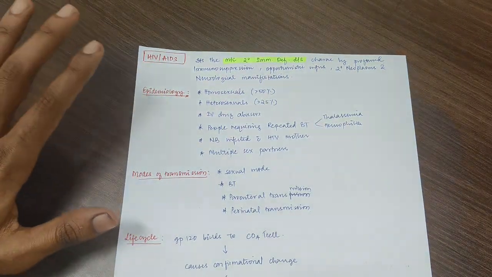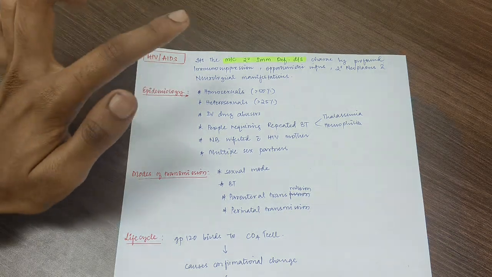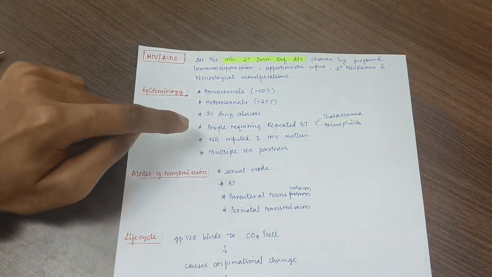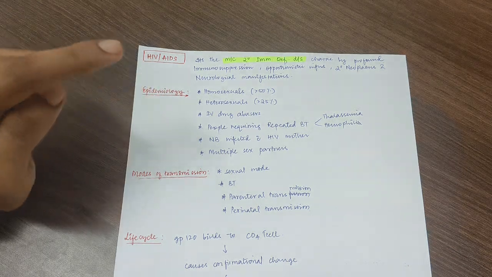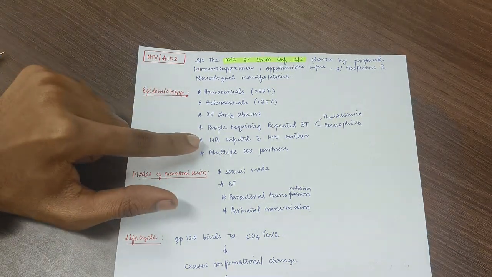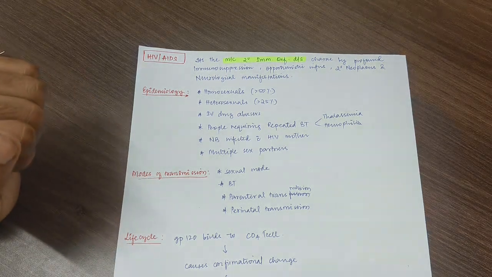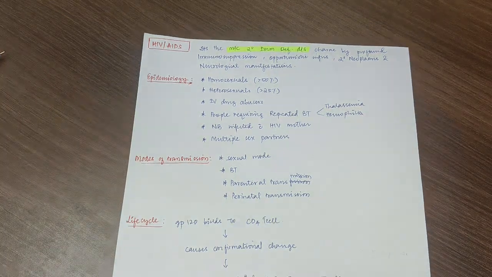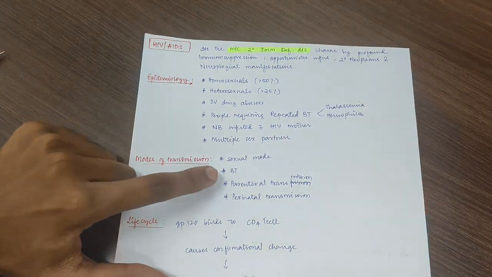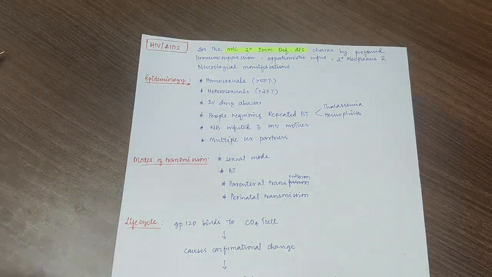So, epidemiology or the risk factors: homosexuals for more than 50% risk, heterosexuals for more than 25% risk, IV drug abusers, people requiring repeated blood transfusions such as thalassemia patients and hemophilia patients, newborns infected by an HIV positive mother, and multiple sex partners. Mode of transmission: sexual mode, blood transfusion, parenteral transmission and perinatal transmission.